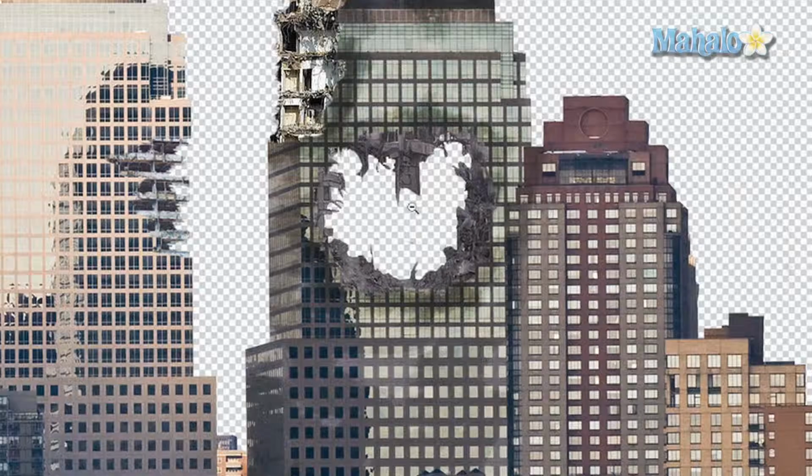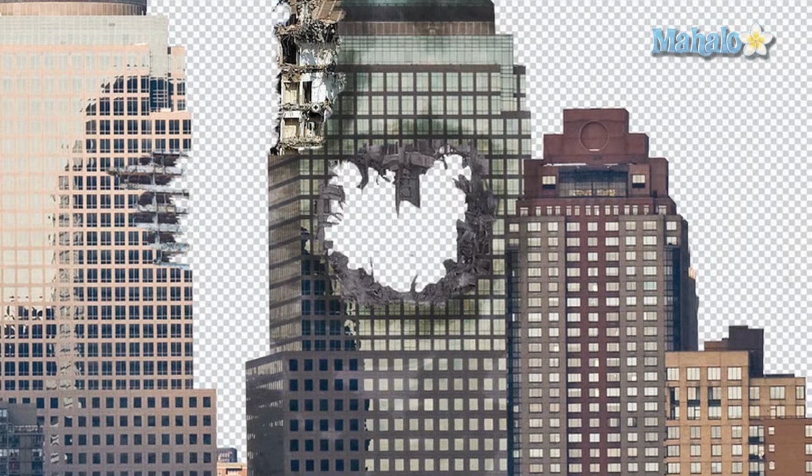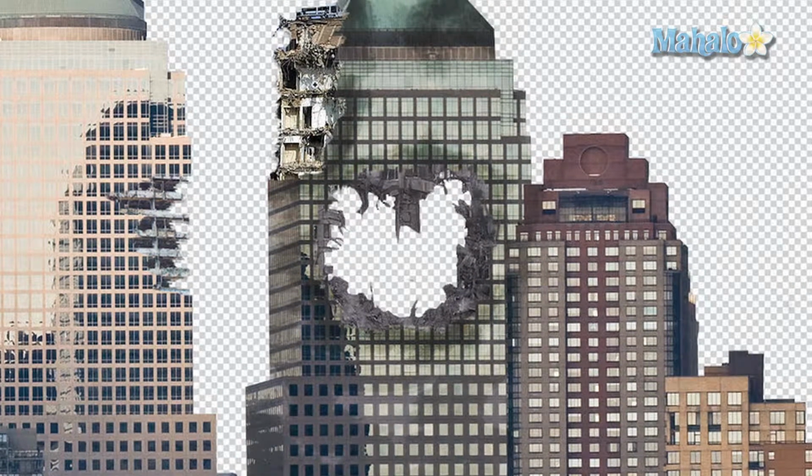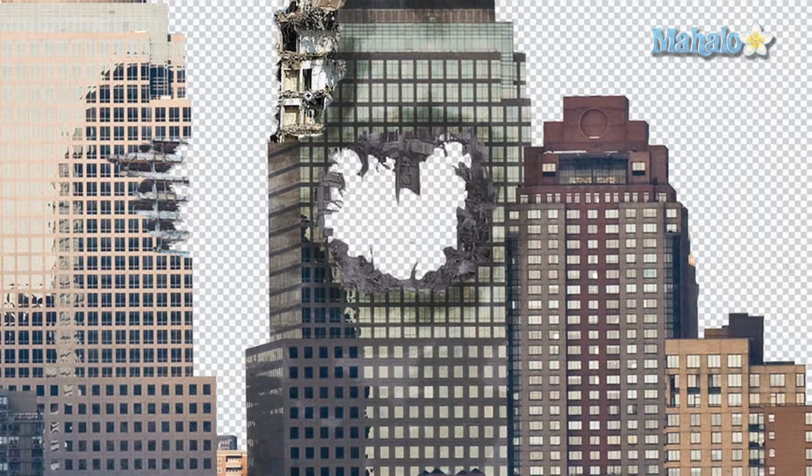All right. Now let's zoom out on that. That's looking pretty good. The only problem now is that our area up here doesn't fit in. So use the same techniques that we did on this burnt hole, and you want to match them up as best as you can. Broken windows, color correction, using the burn tool, etc. So just try that out.